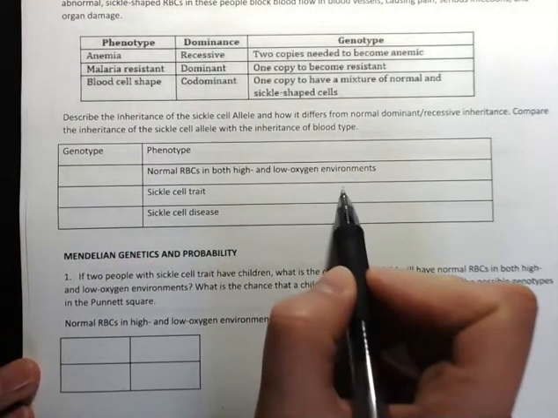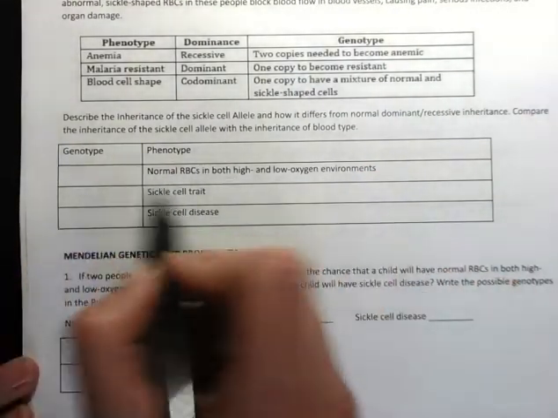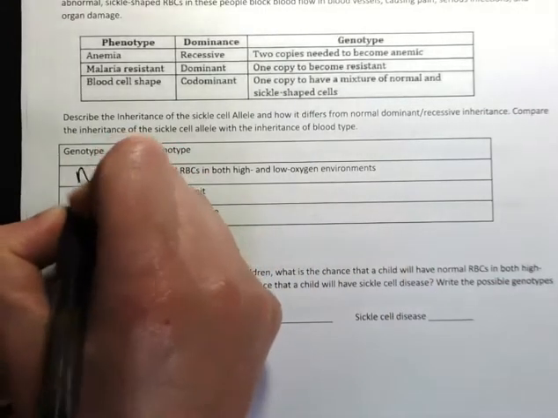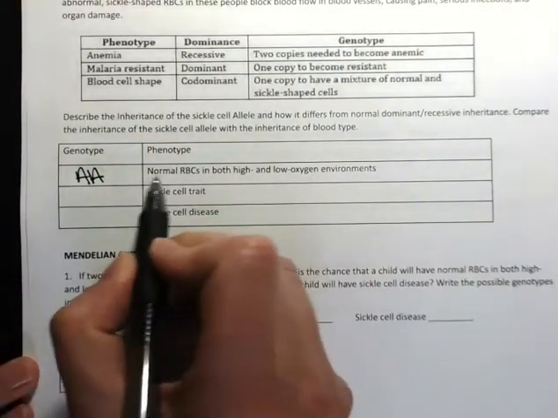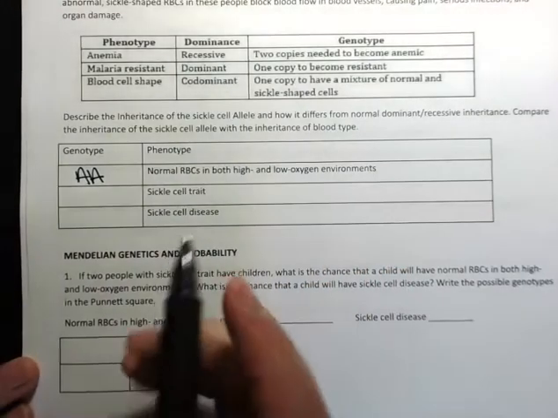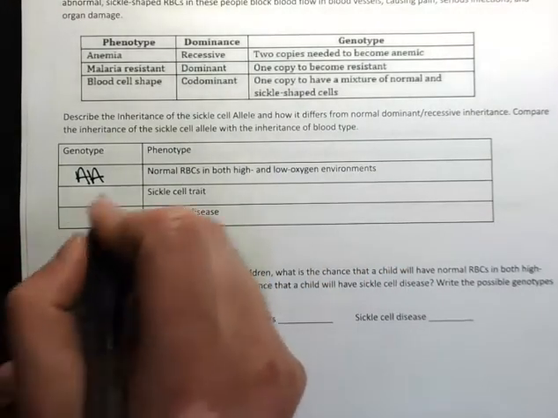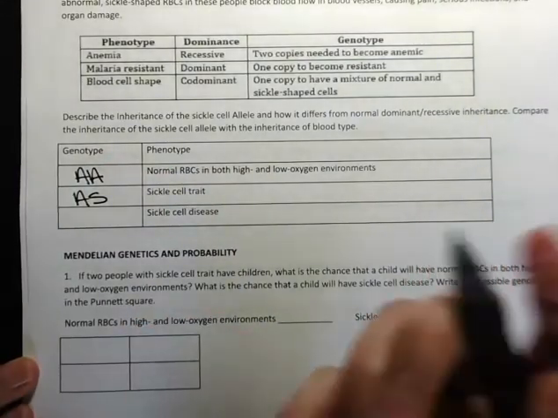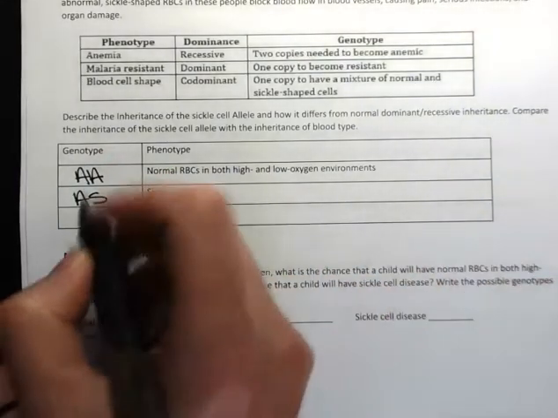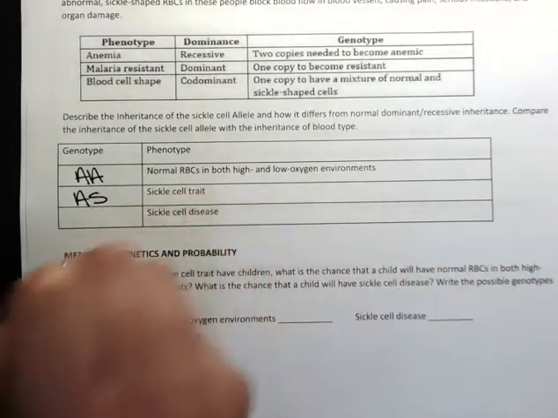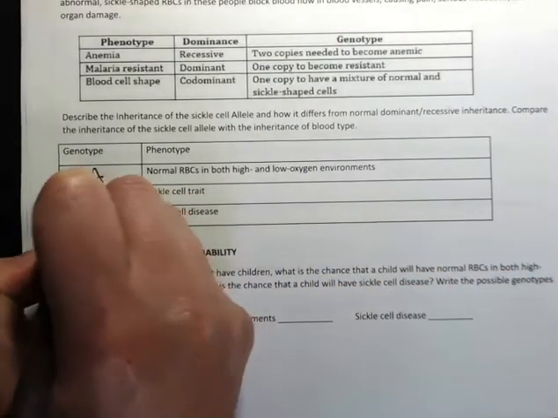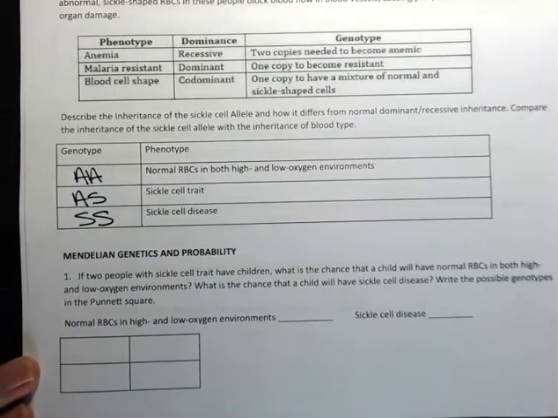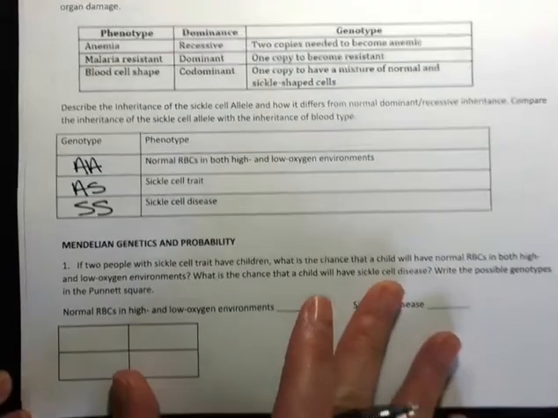So here I'm just going to fill in my genotypes to go with these phenotypes. So we're going to say AA if you're just normal in high and low oxygen environments. I'm going to do AS. You can use any abbreviation you want, but this is the notation I'm going to use. And then for sickle cell disease, that would be somebody who is homozygous for the sickle cell trait. So we're just going to go through these.